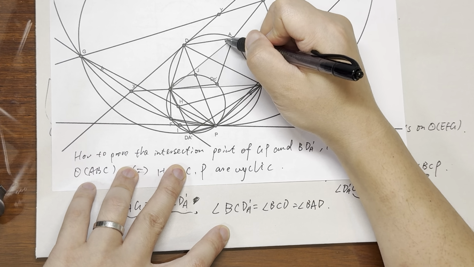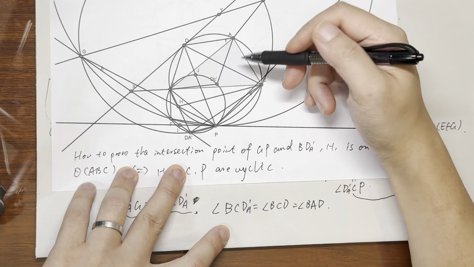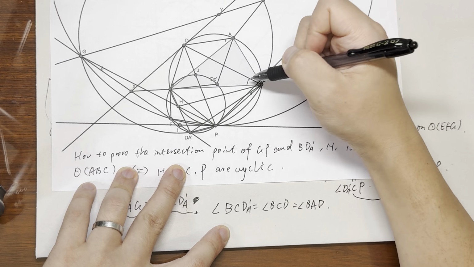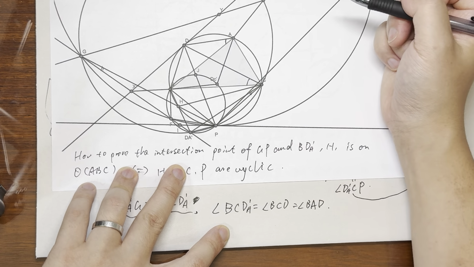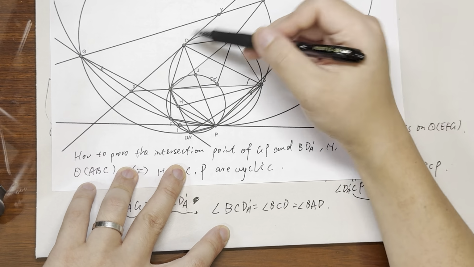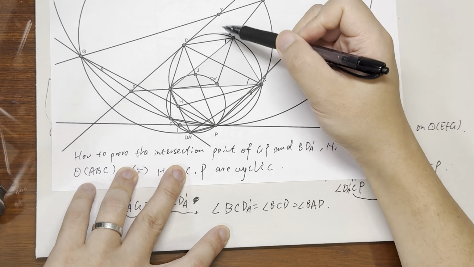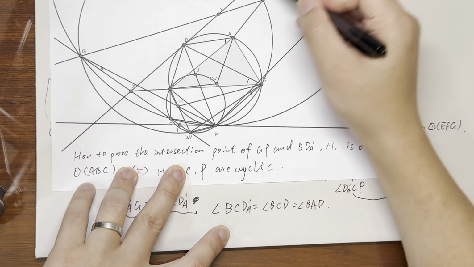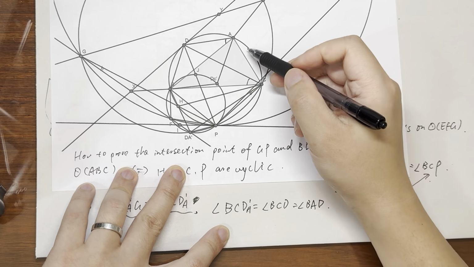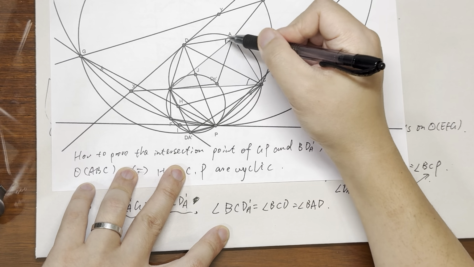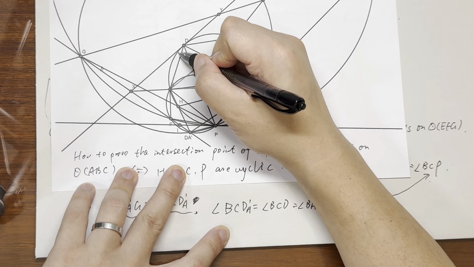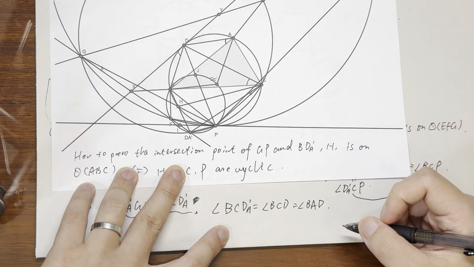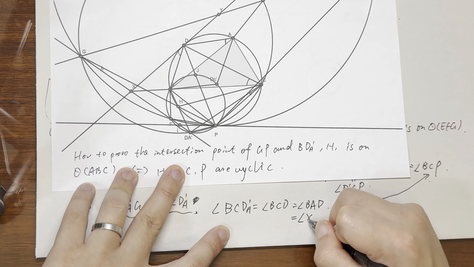Equals to this angle, right? So the angle BCD equals angle BAD, because they are on this circle K. And because this is a tangent line L, we know that the angle DAB equals angle XDB, right? It equals angle XDB.